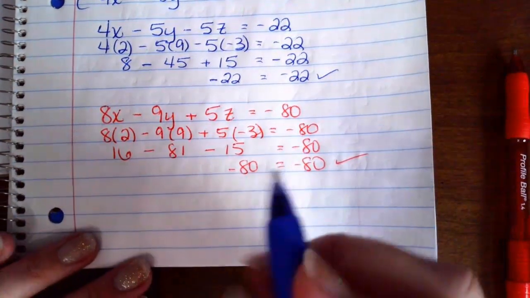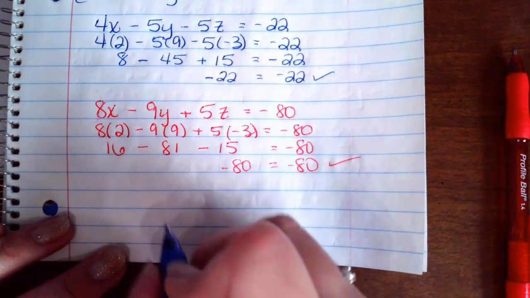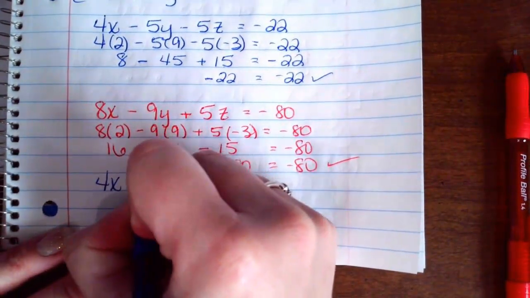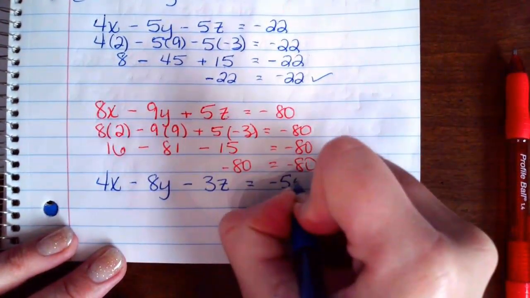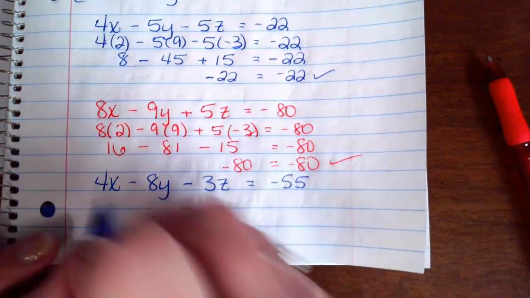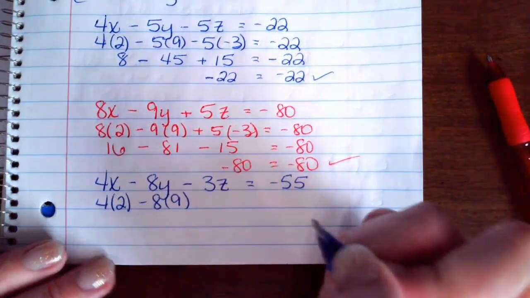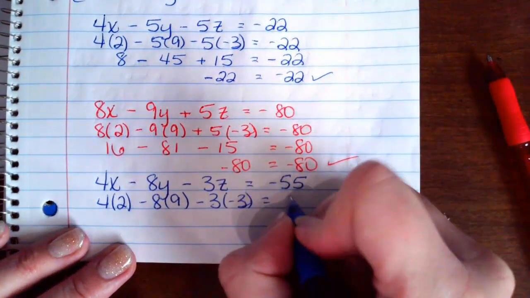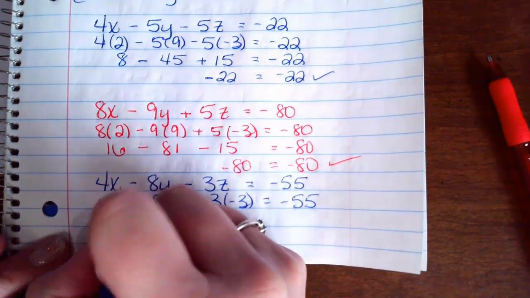Now we just got to see if it's on the last one. If it's on the last one, then we know that that point is a solution. Okay, so my final equation, which I'm going to scooch up 1 line, is 4x minus 8y minus 3z should give me a negative 55. So 4 times the 2 I was given minus 8 times the 9 I was given minus 3 times the negative 3 I was given should give me a negative 55.